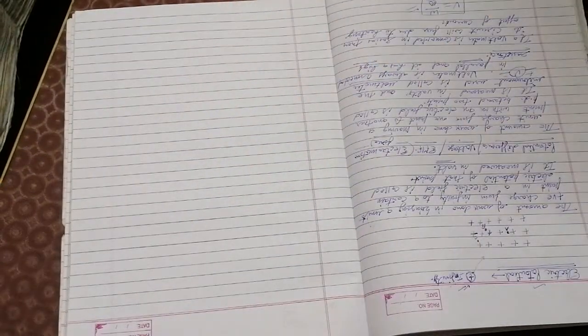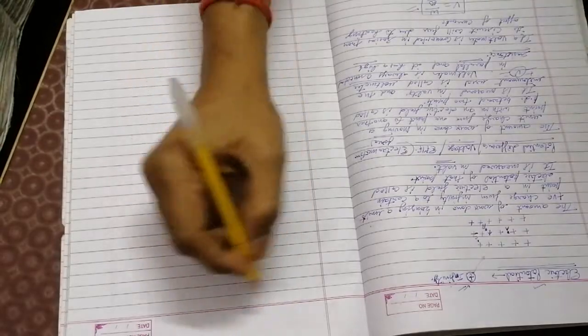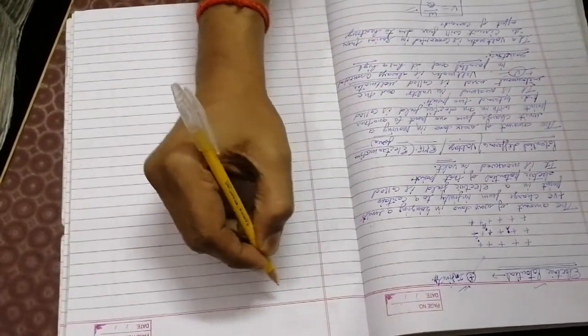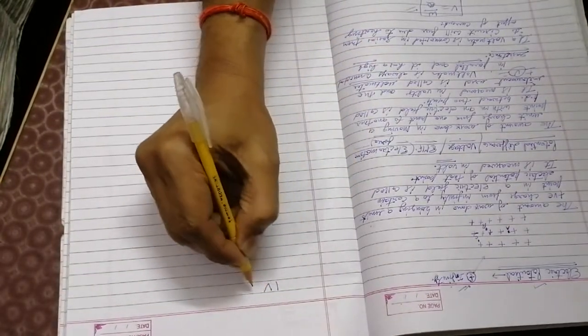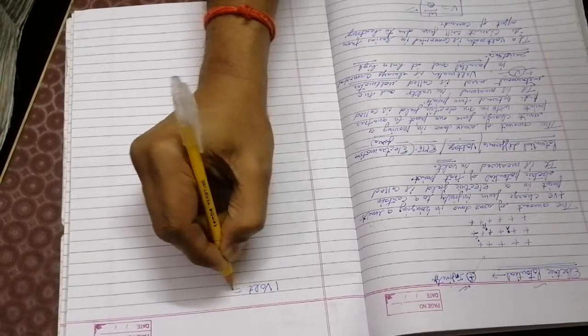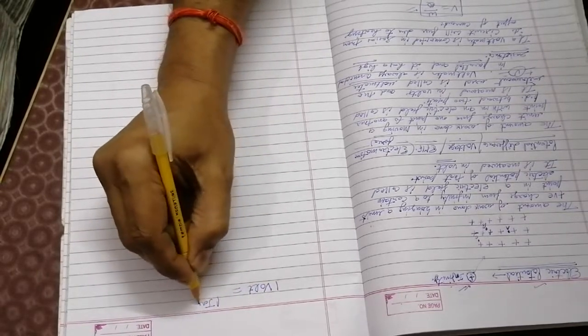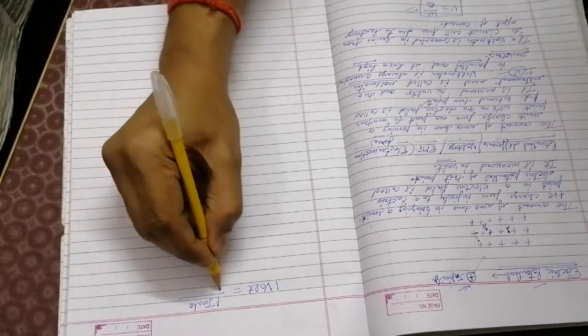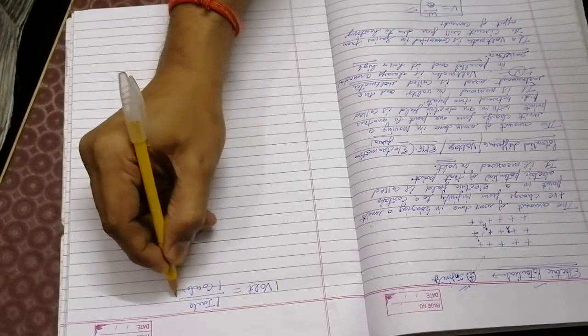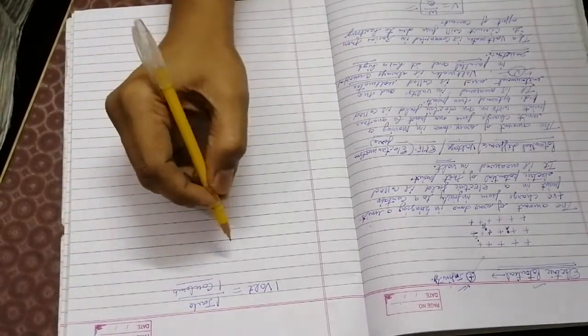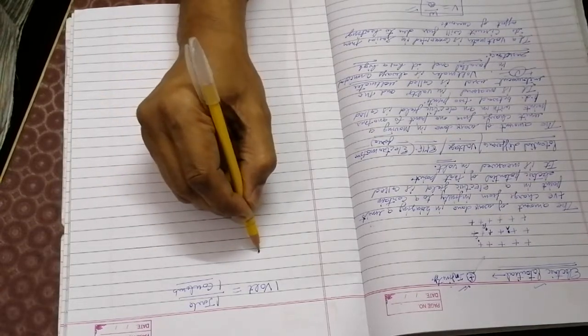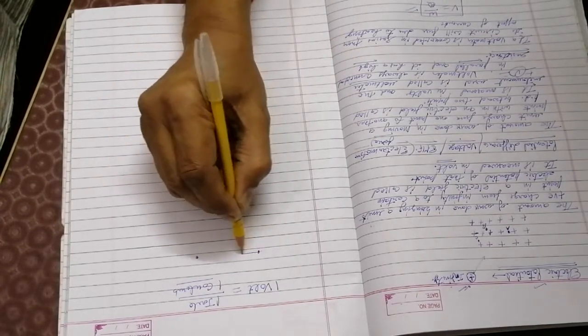Now just see, if we talk about volt, the unit we are writing is 1 volt equals 1 joule upon 1 coulomb. Now see, there are 2 points in an electric wire.